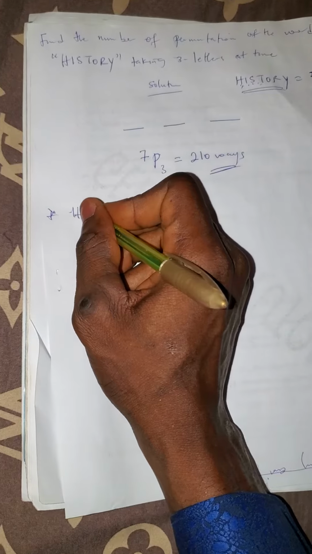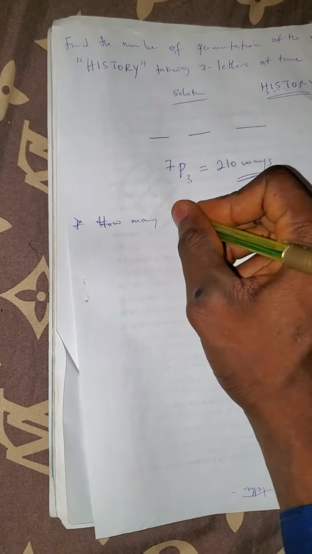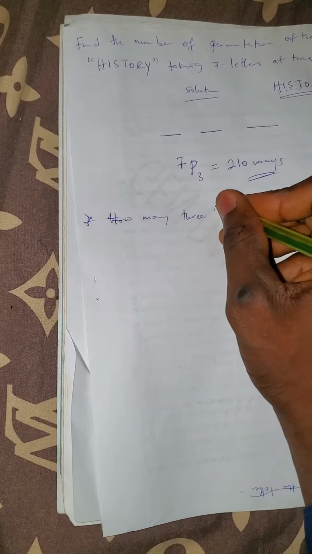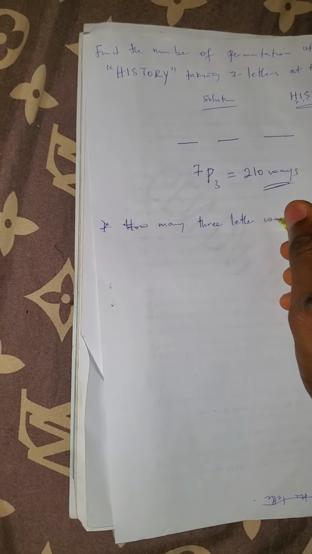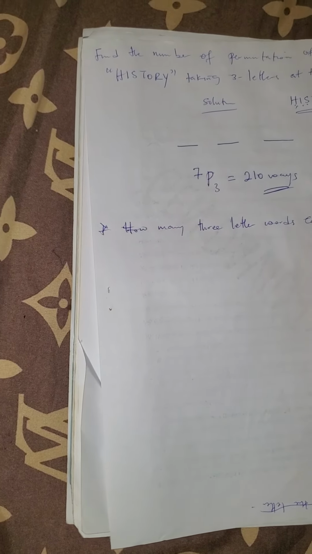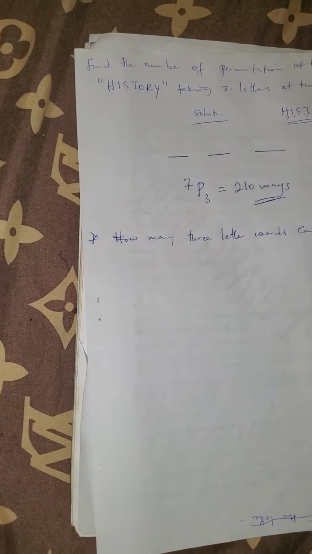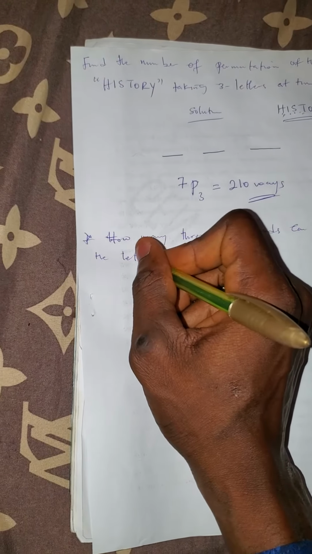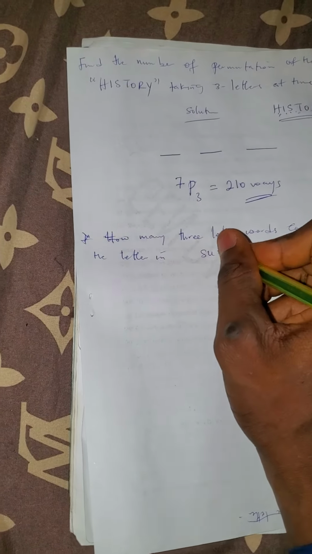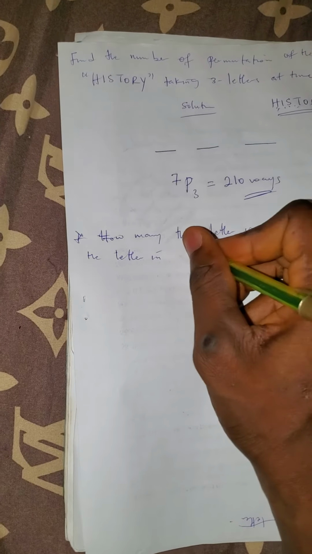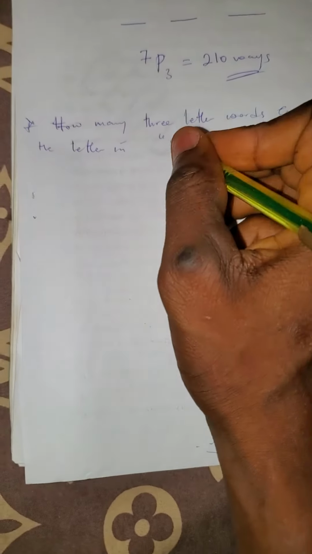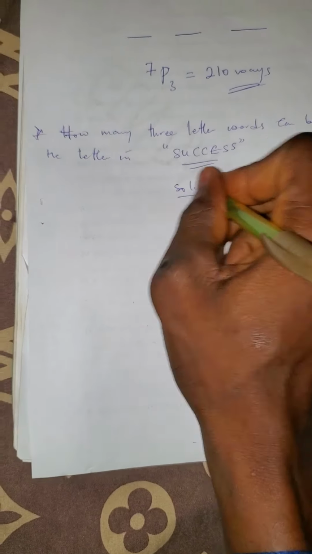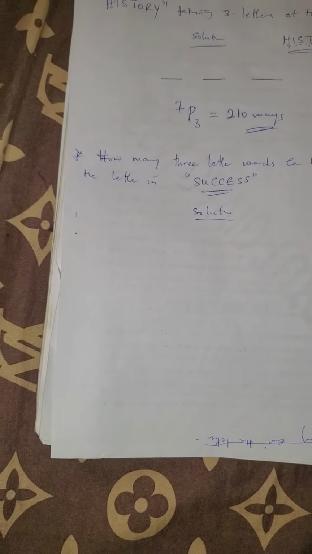Let's have another one. It says, how many 3-letter words can be made from the letters in the word success? Now this one, where we are now, deals with cases. These 2 last questions that we solve deal with cases.